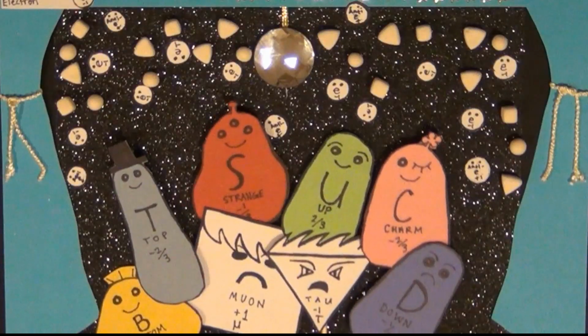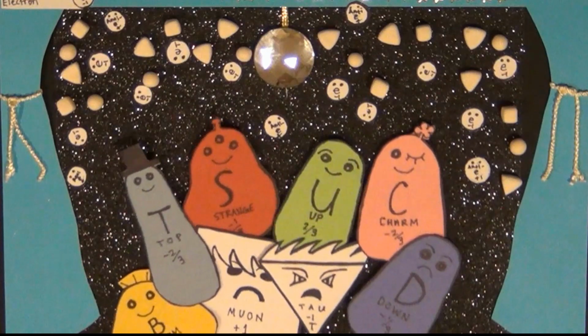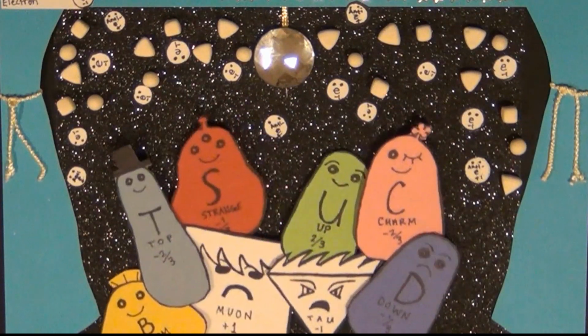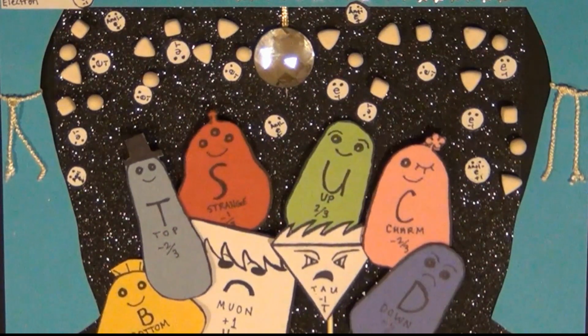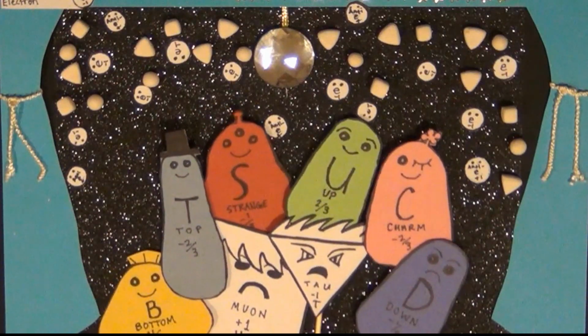In this video, I will explain the Standard Model of particles in terms of something with which most of us are painfully familiar: a school dance. Welcome to the particle dance, where you will see the social interaction of various quarks, leptons, and their antimatter counterparts with the help of carrier particles.